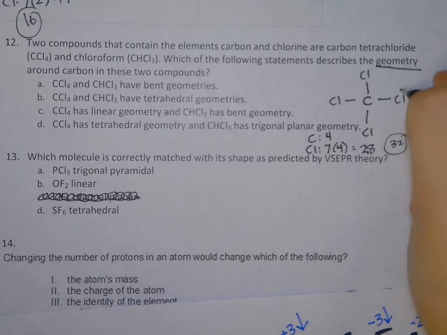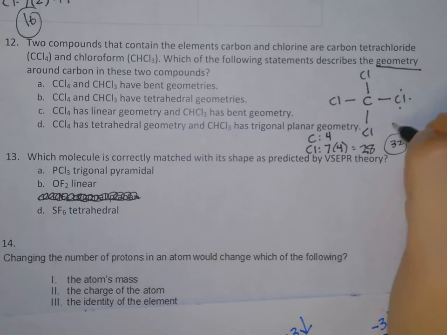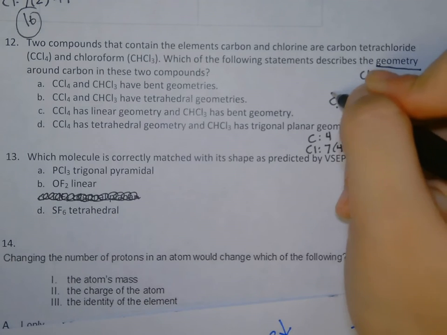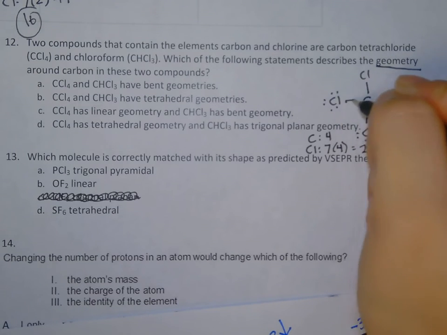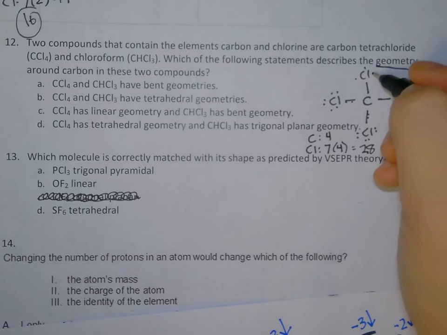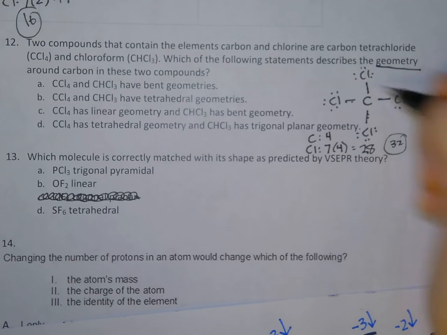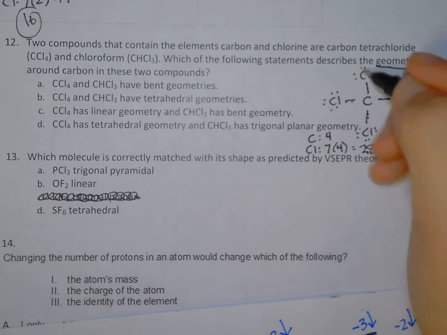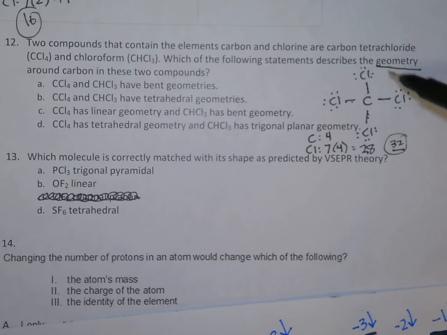So let's start. 1, 2, 3, 4, 5, 6, 7, 8, 9, 10, 11, 12, 13, 14, 15, 16, 17, 18, 19, 20, 21, 22, 23, 24, 25, 26, 27, 28, 29, 30, 31, 32. Boom, 32. Every atom is happy because they all have 8 valence electrons.